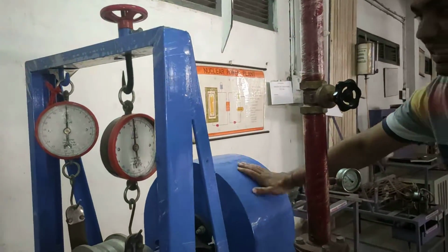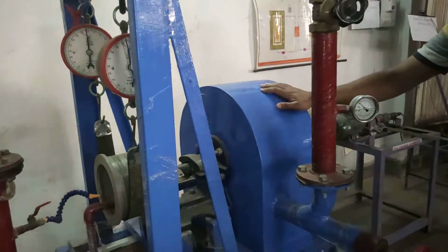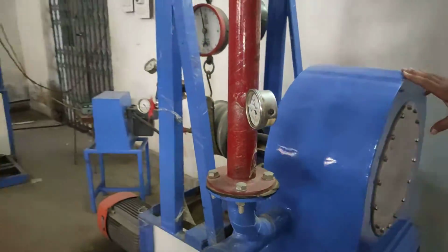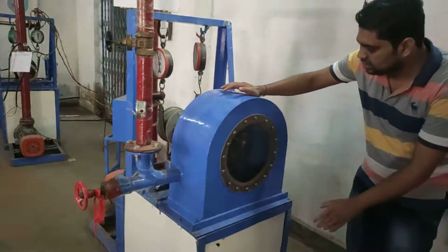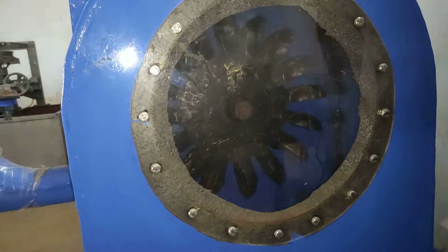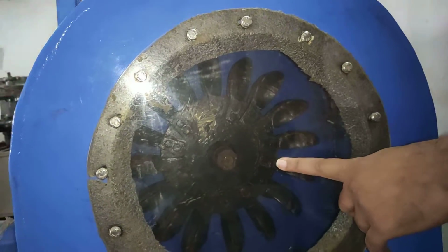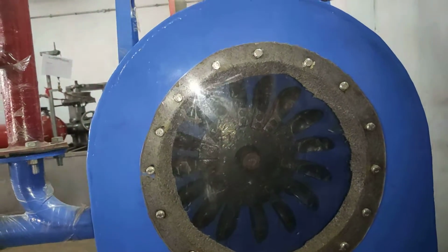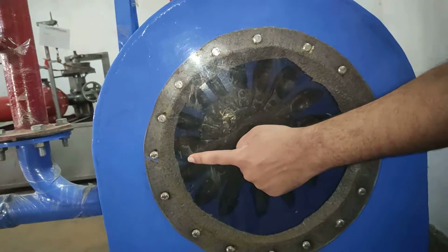And this is your casing, where the water should circulate. This is your Pelton wheel turbine. Look at here. This is a Pelton wheel turbine. This is also called a high head and tangential turbine. Why is it tangential? Because tangential flow occurs through the nozzle. This is your nozzle section, which is fixed here.